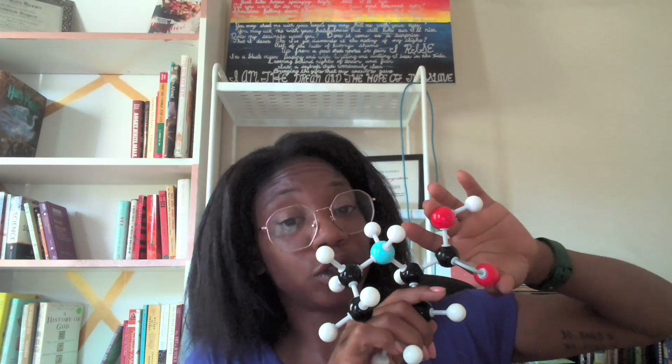Now, in this case, there's going to be a carboxylic acid where you've got carbon with 2 oxygens and a hydrogen. It's also going to be attached to a nitrogen that's going to have 2 hydrogens attached to it. It's also going to be attached to a hydrogen on the back.